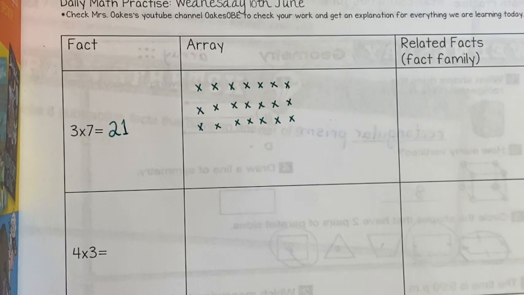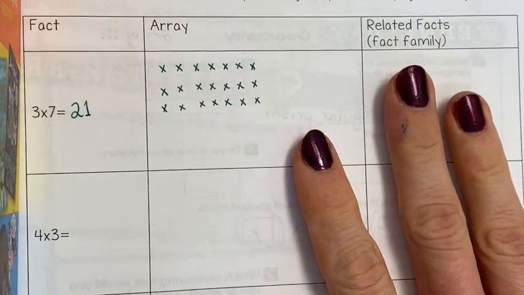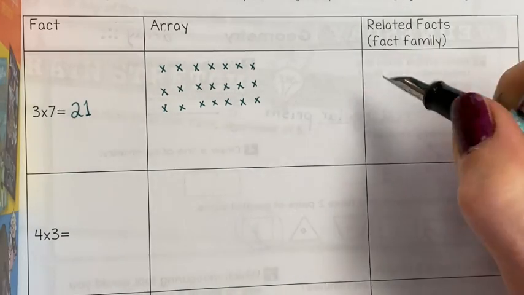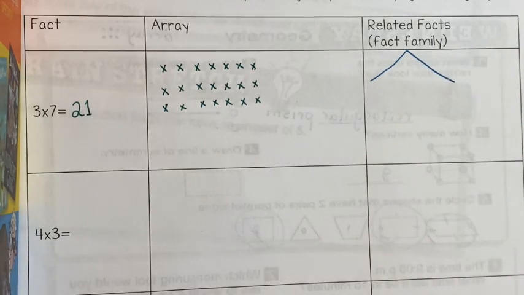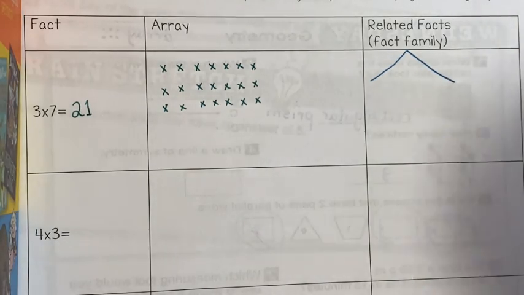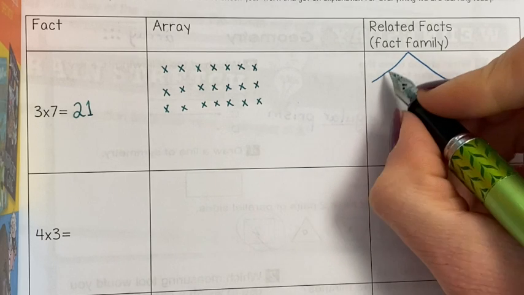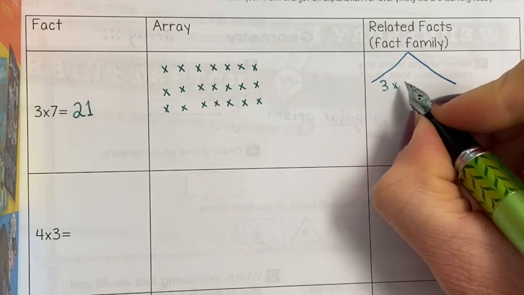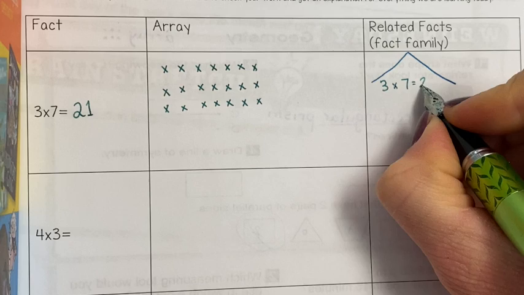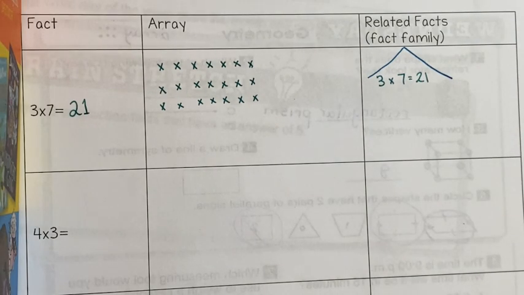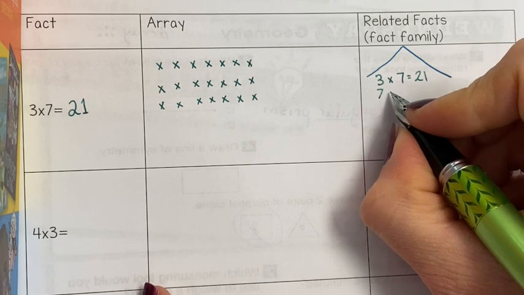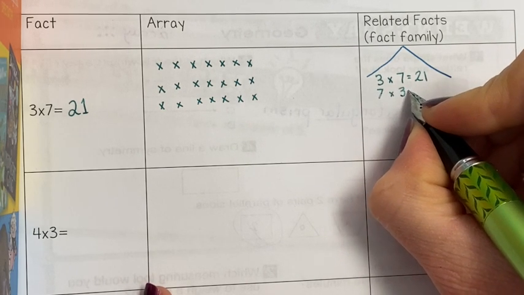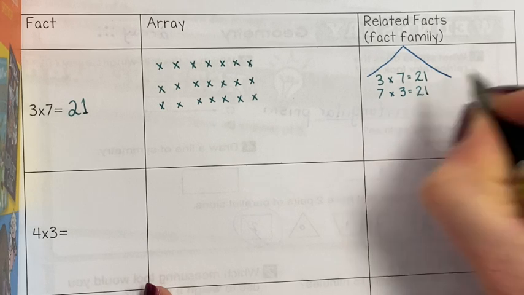Fancy 21. All right, now we're going to do our related facts. When you're doing your related facts, remember, I like to draw them in a house. You don't have to draw them in a house, but I'm going to do that to kind of drive home my point here. I'm going to start up at the top with my multiplication fact. 3 times 7 is 21. Okay, and then I'm going to try flipping that. 7 times 3, and we know with commutative property, it's still 21.